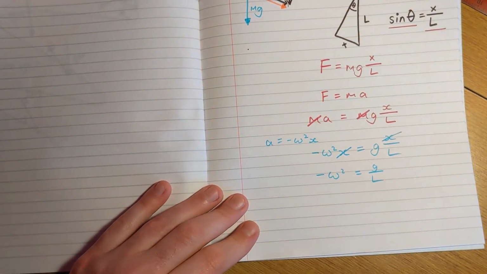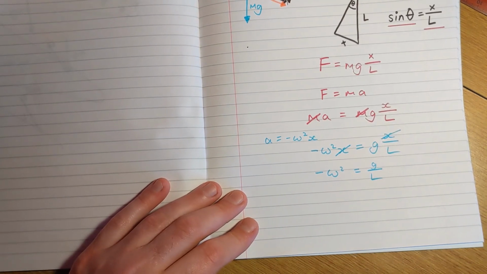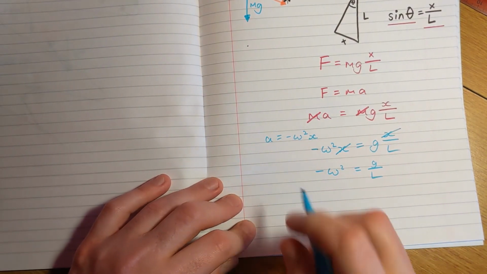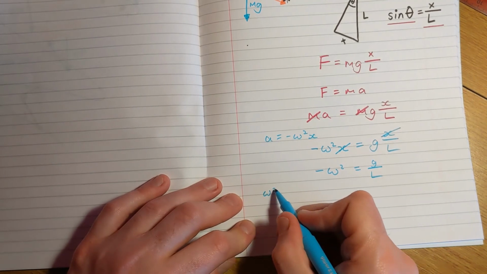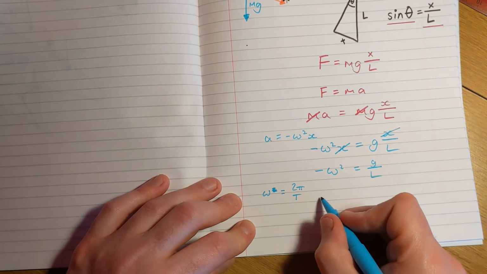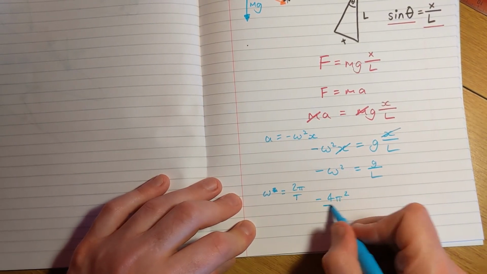What we can do now is just a bit of rearranging. Hopefully you see similarities with the spring and mass system. So if we do some rearranging here and substituting in, omega is equal to 2 pi over T. So I'm going to say this is negative 4 pi squared over T squared, as we had before.